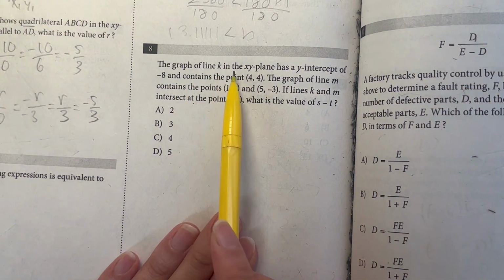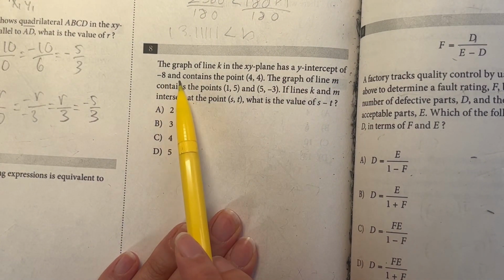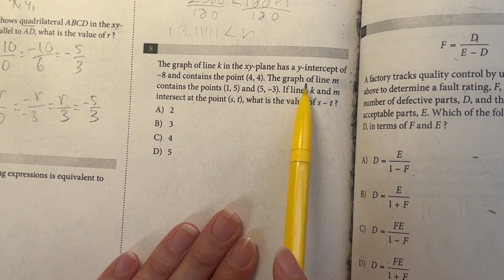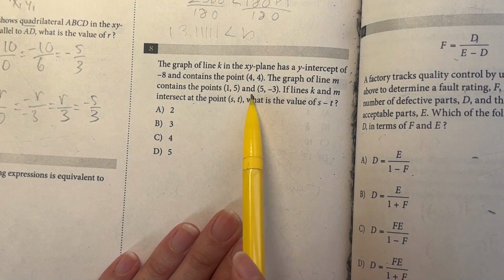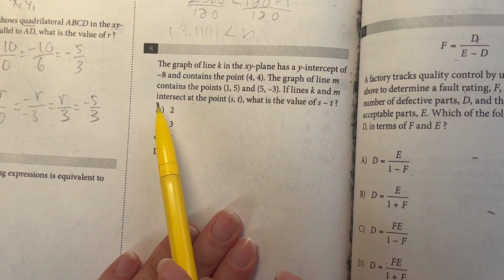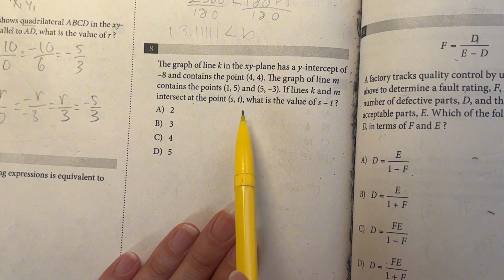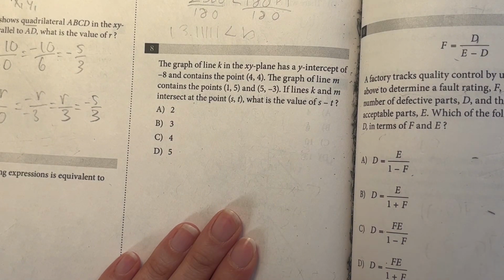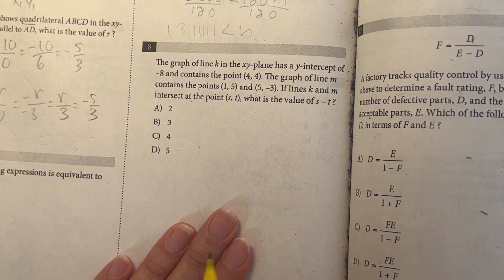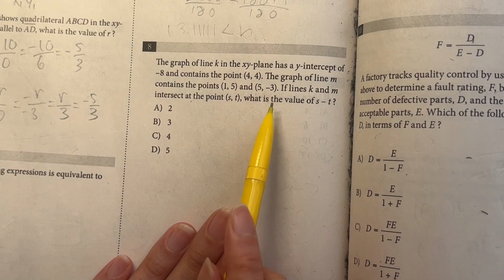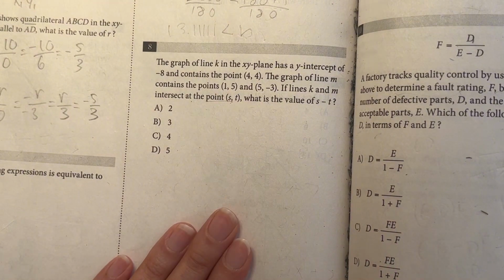The graph of line K in the xy plane has a y-intercept of negative 8 and contains the point 4, 4. The graph of line M contains the points 1, 5 and 5, negative 3. If the lines K and M intersect at the point S, T, what is the value of S minus T? This question is just going to be long. Not hard, just long. So we have to find the intersections, which means that we have a system of equations.